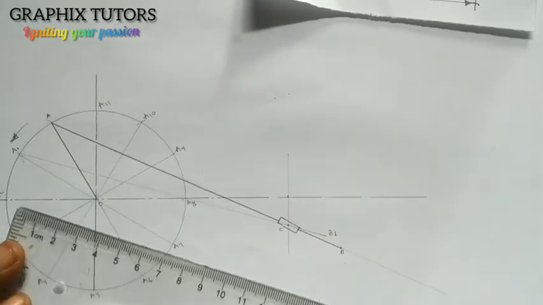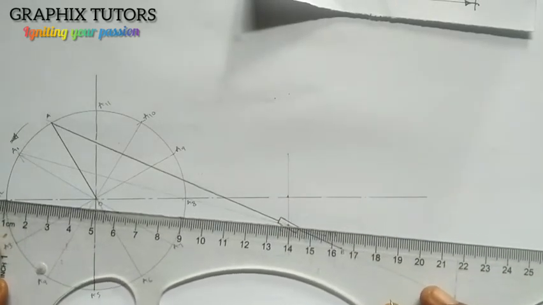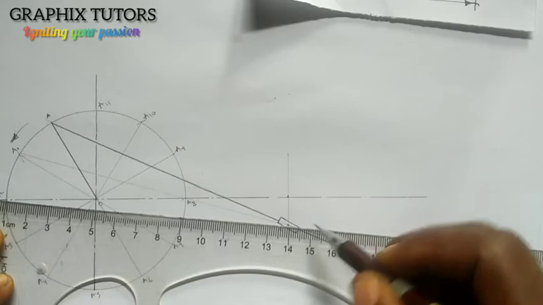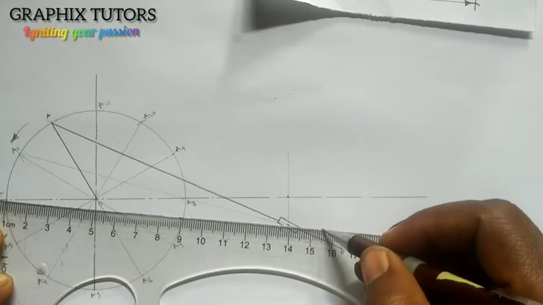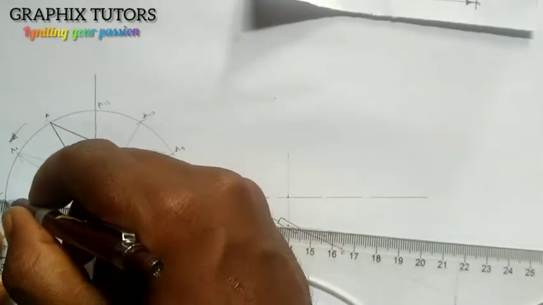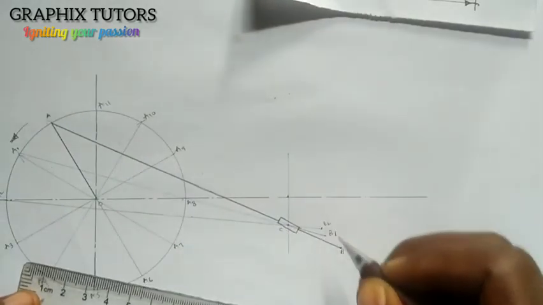B1. I'll go to the next one also, which is point A2, passing through that point also, right? So this is 145 also. From 1 to 15.5 is 145. So I'll rule from here, passing through it. So I'll call it, this will be B2.